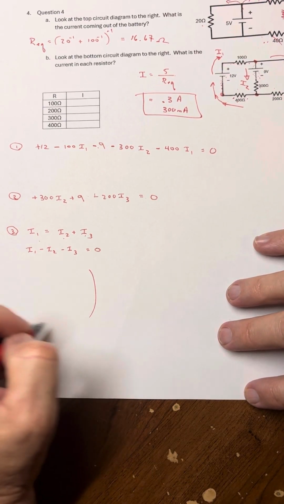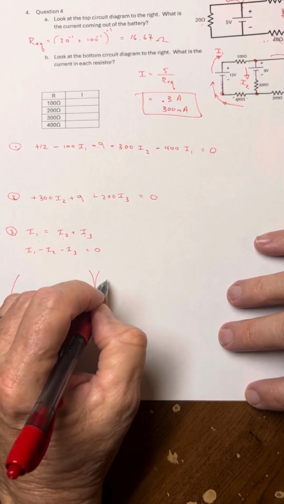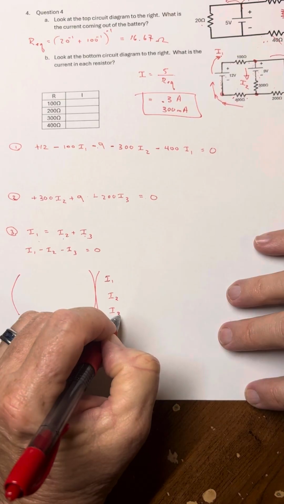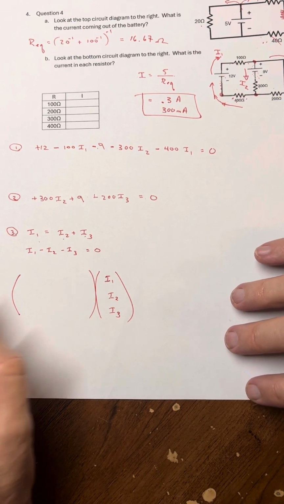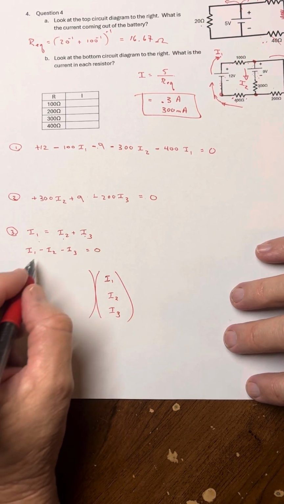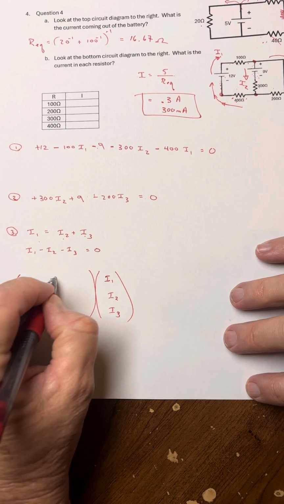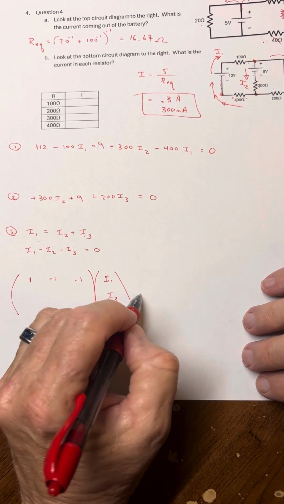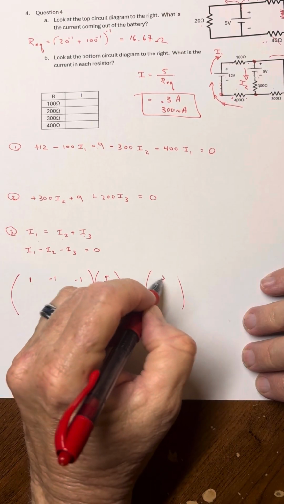And writing this in matrix form, I would have this first line 1, minus 1, minus 1, equals 0.